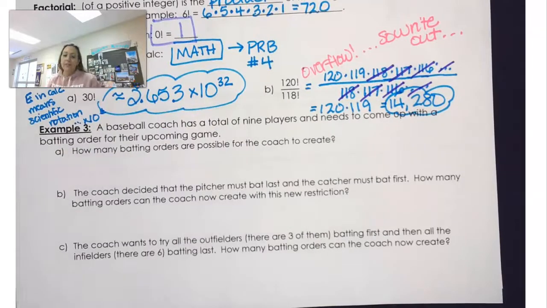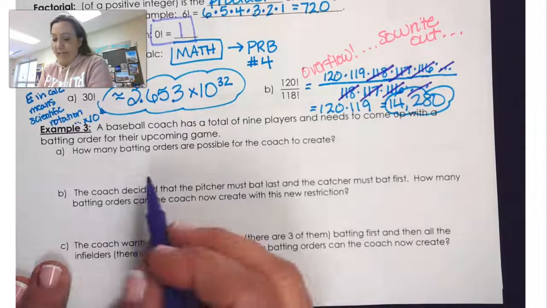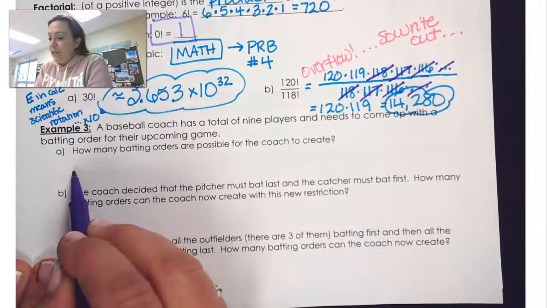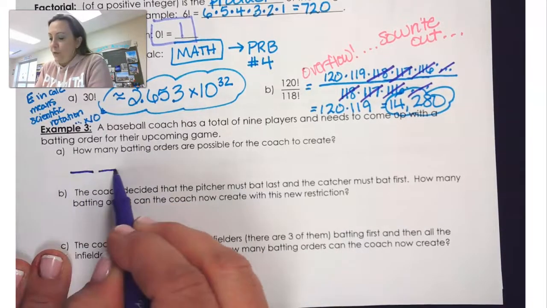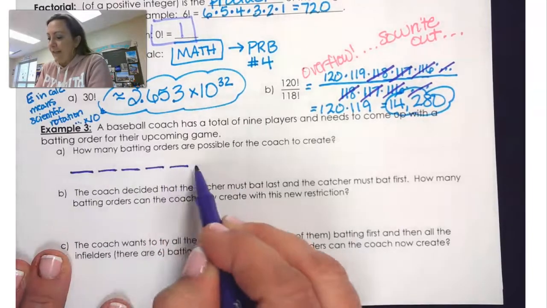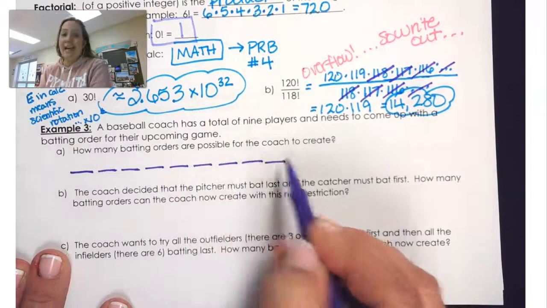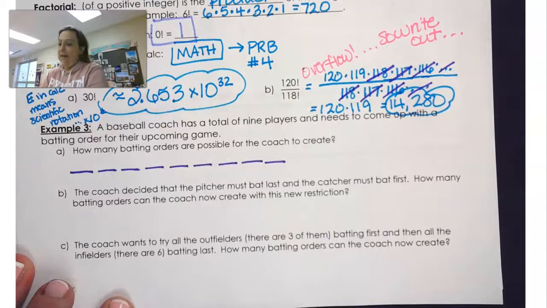Okay, so let's put it into context here. Example 3. A baseball coach has a total of 9 players and needs to come up with a batting order for their upcoming game. How many batting orders are possible for the coach to create? Well, it looks like in this question that they need all 9 people that are going to be there, right? So we have 1, 2, 3, 4, 5, 6, 7, 8, 9 different slots. And there are 9 players that are going to fill those slots.